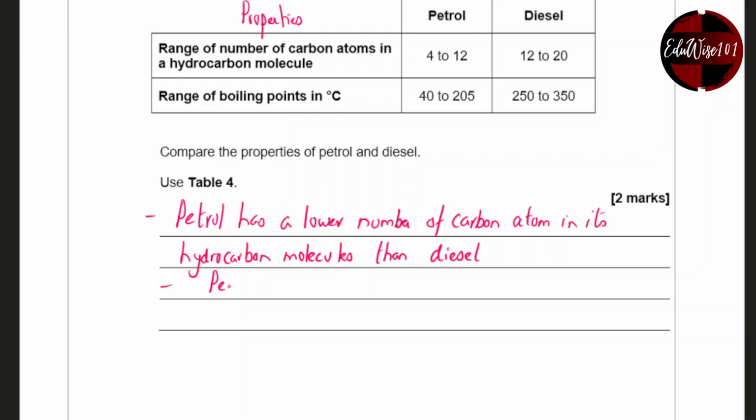Petrol has a lower boiling point than diesel.